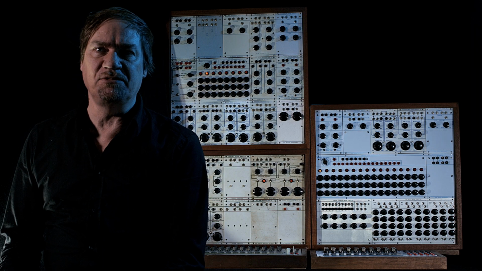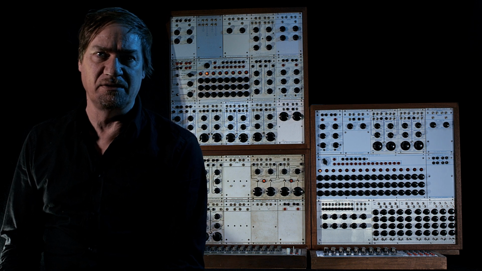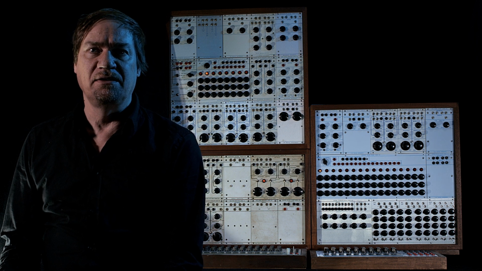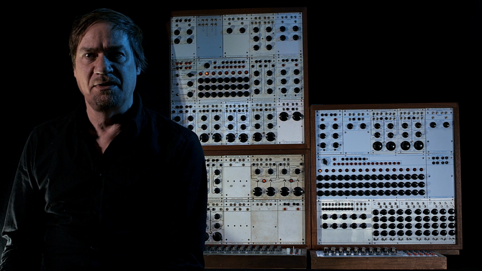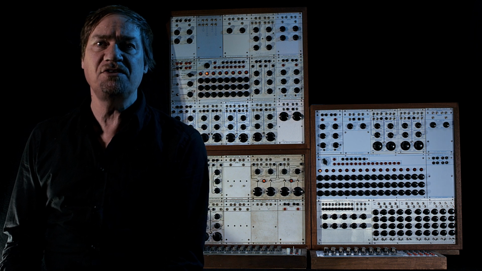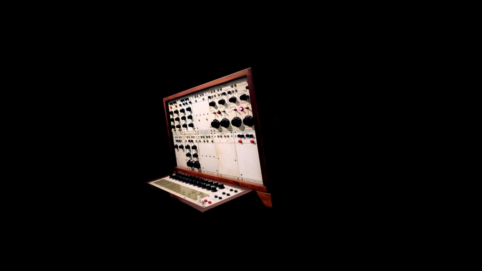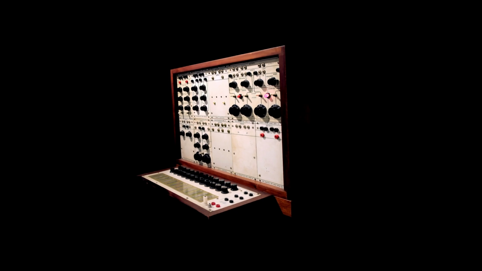At exactly the same time, over on the west coast in Berkeley, California, another electronics genius called Don Buchla gave his name to an equally sophisticated system that he had developed using the same idea. This was the Buchla 100 electronic modular system.